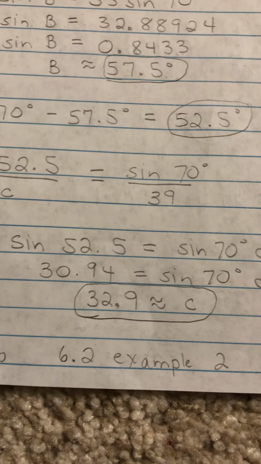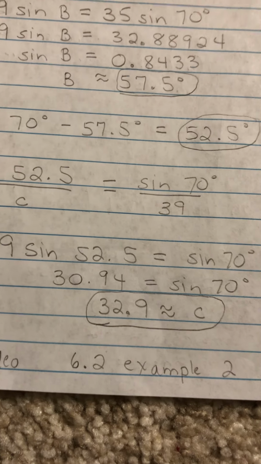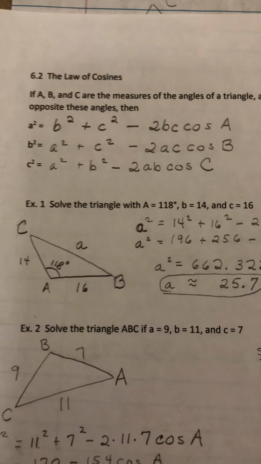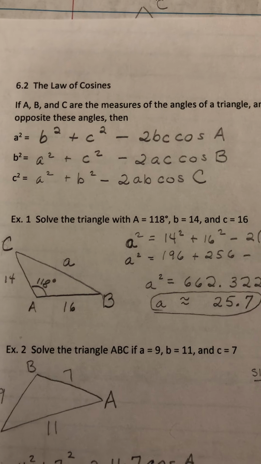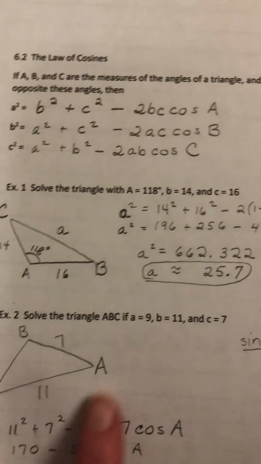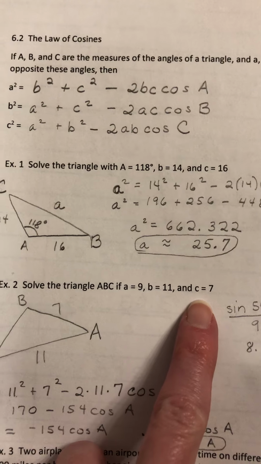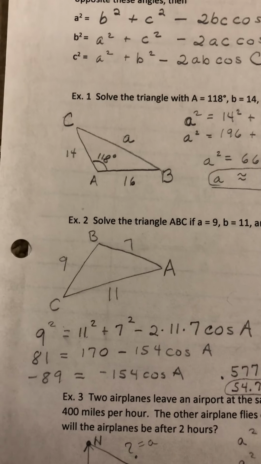In lesson 6.2, you were doing the law of cosines. So you can go back to the video and it's going to show you how to do the law of cosines for a problem like this where you are given all 3 sides.